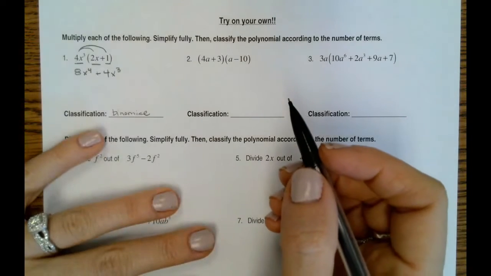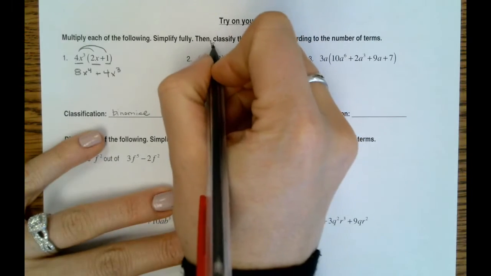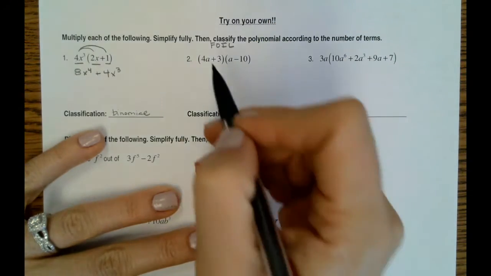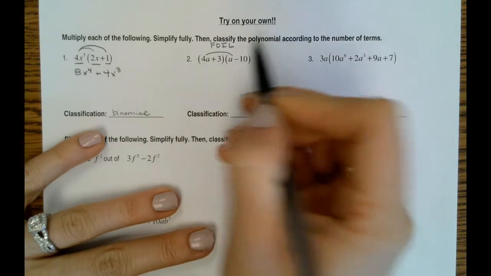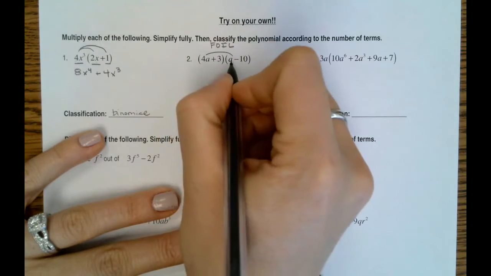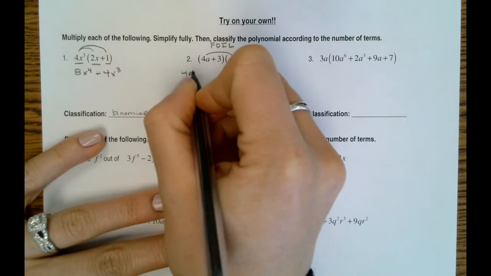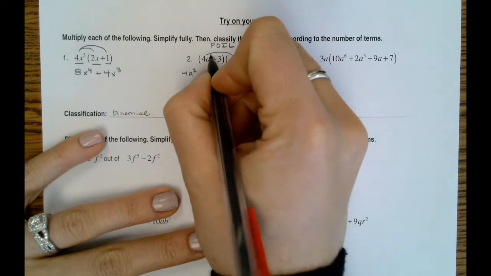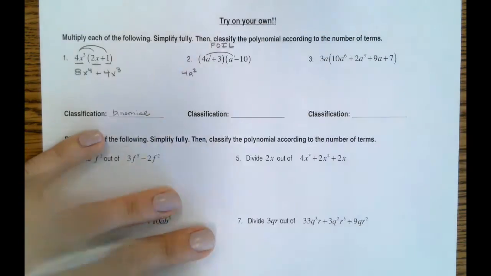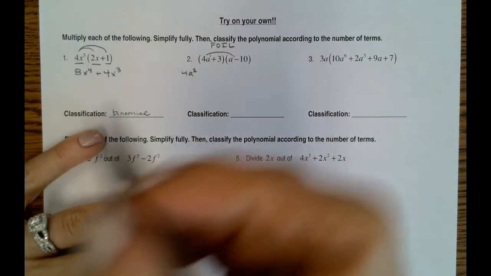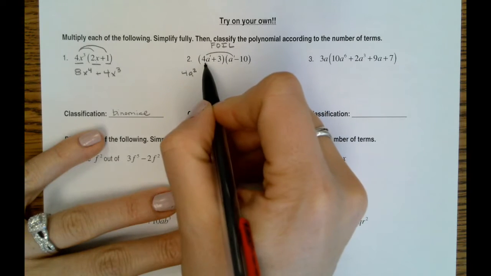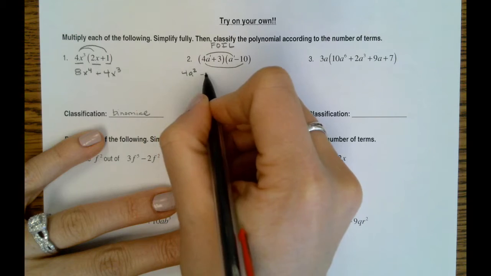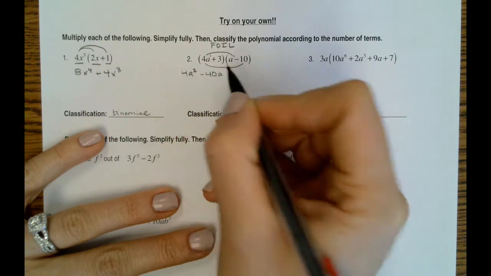Okay, on number 2, we're going to do our FOIL method. First, outer, inner, last. So for first, we multiply our first terms. 4a times a is 4a squared. You can think about it like this has an a to the first and this has an a to the first, so we add those exponents together. Okay, and then outer is 4a times negative 10, which would be negative 40a.